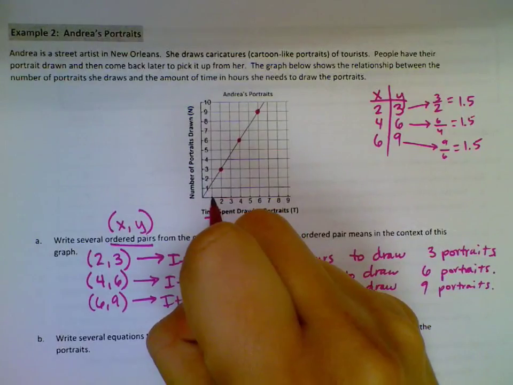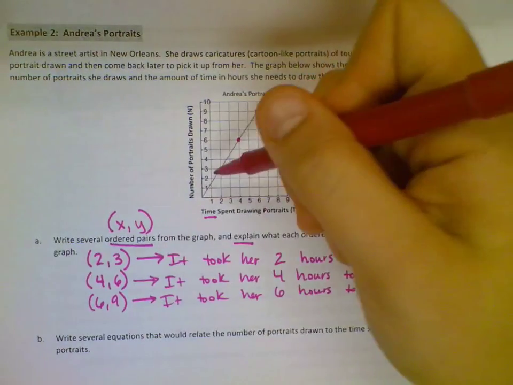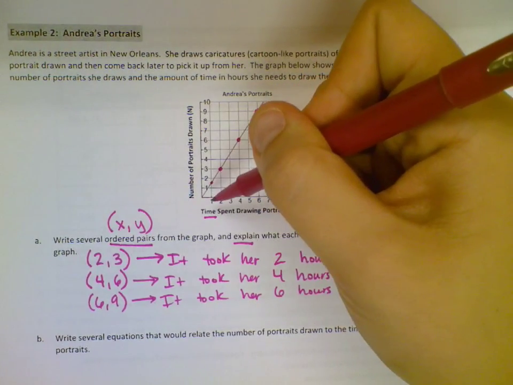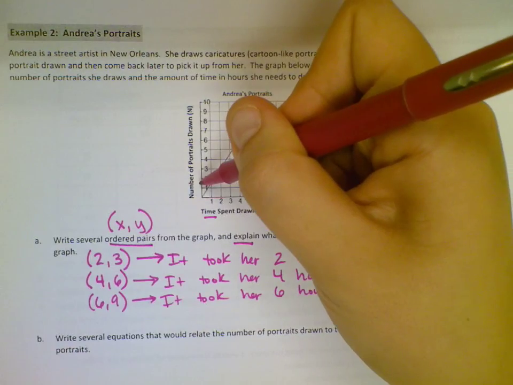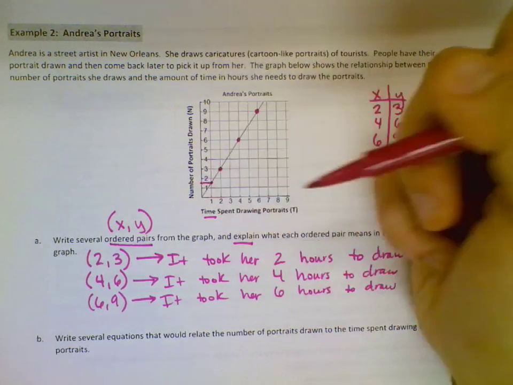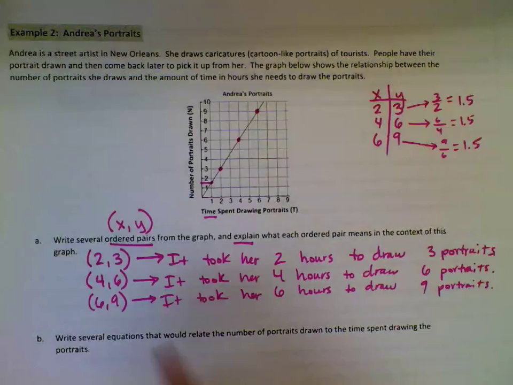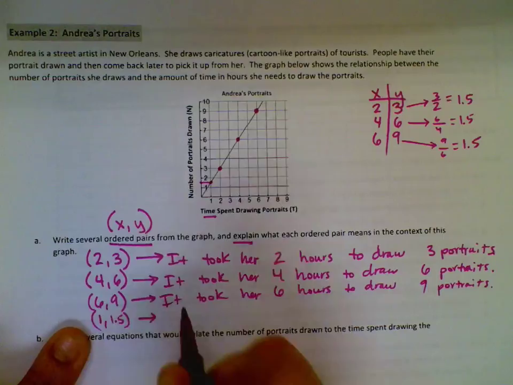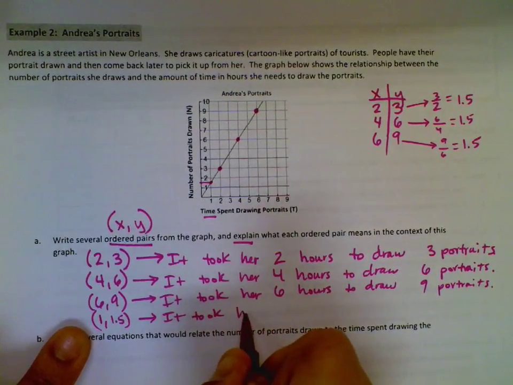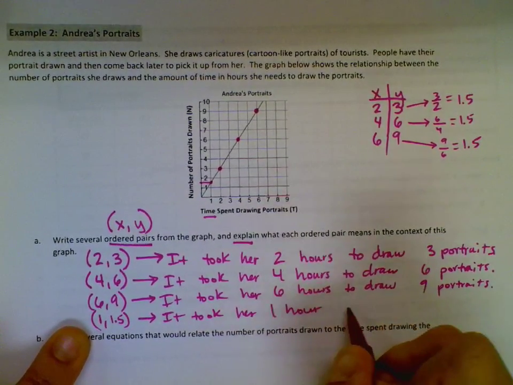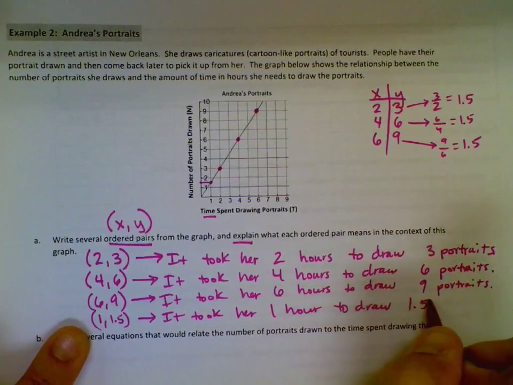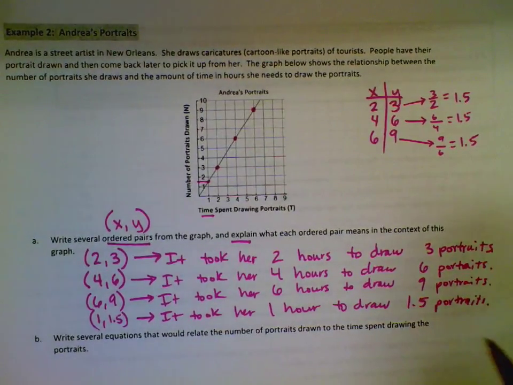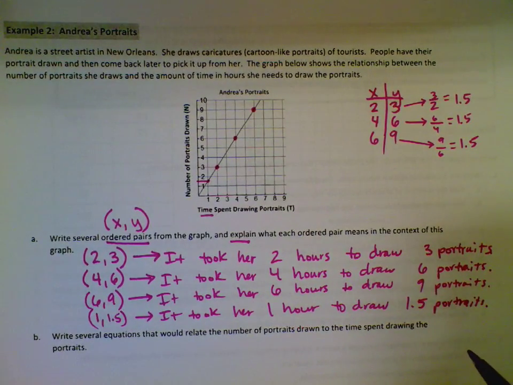If I find my 1 hour right here, where does that cross my line? Well, I could make a little point right there. So in 1 hour, it looks like she draws 1.5 portraits. Okay, I'm going to write that down as a point too: 1 comma 1.5. So it took her 1 hour to draw 1.5 portraits. Make sure that you're pausing the video whenever you need to, if you need to continue taking notes, because I'm not stopping here.